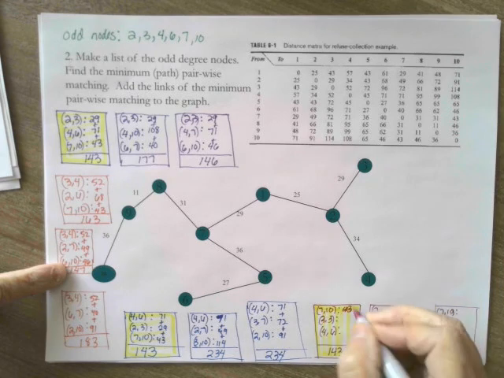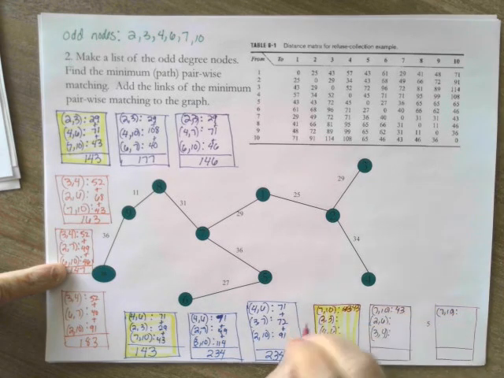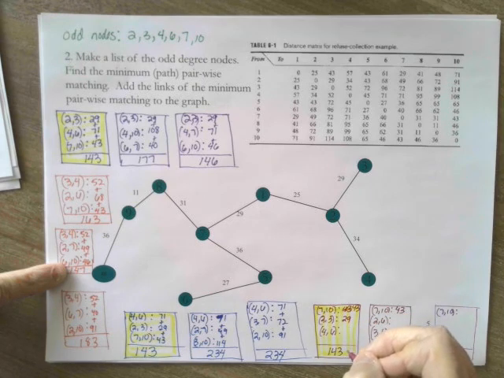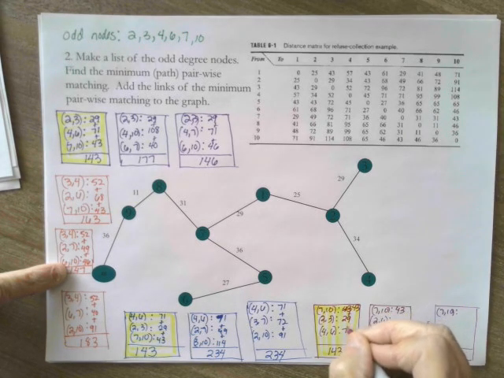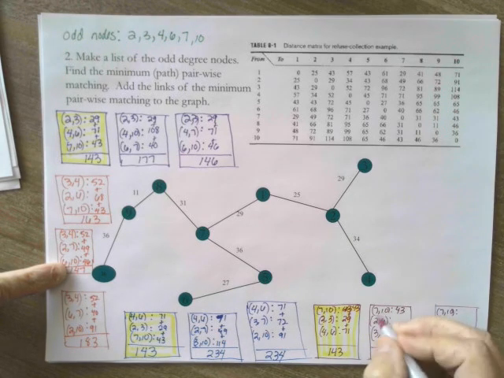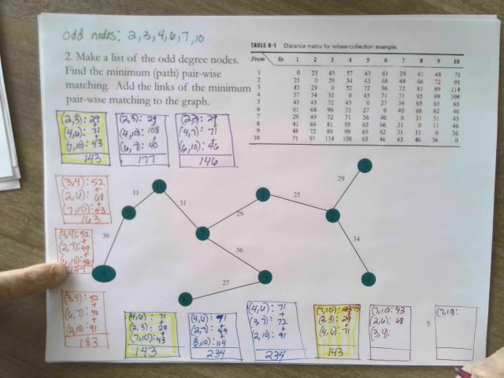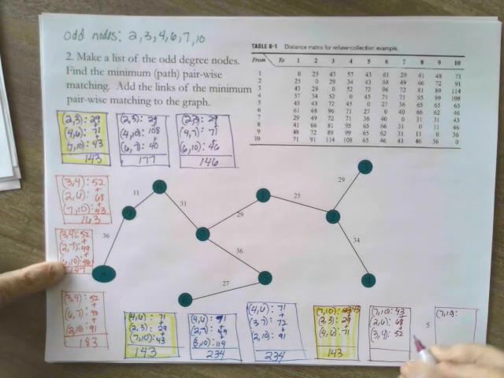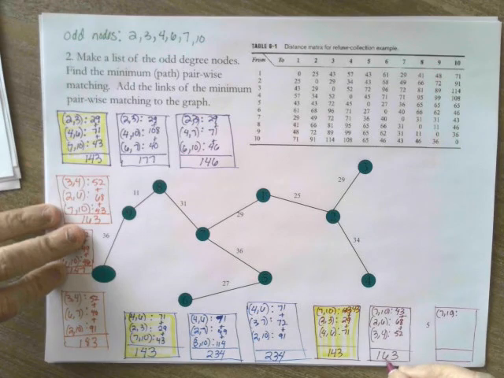Well, I might as well fill this one out, right? 43, 2, 3 is 29, and 4, 6 is 71. So 7, 10 is 43, 2 to 6 is 68, 3 to 4 is 52. And when I add those all up, I get 163.